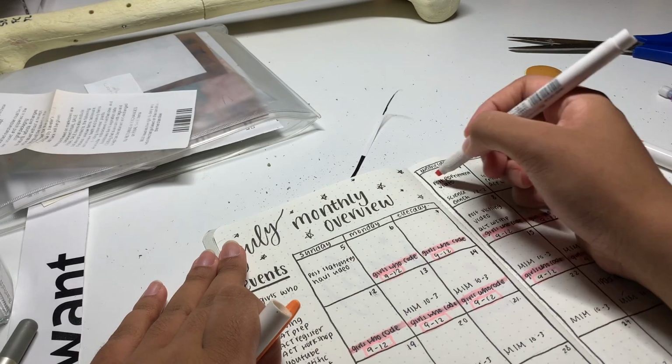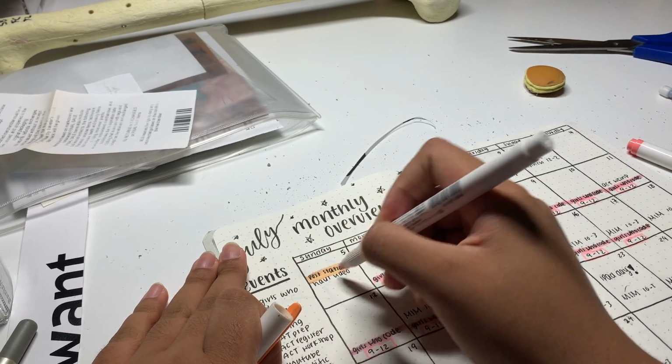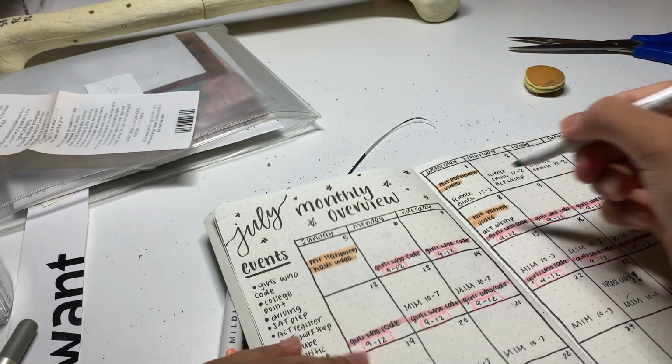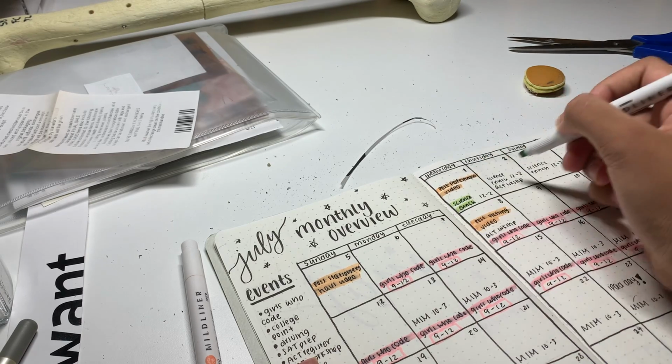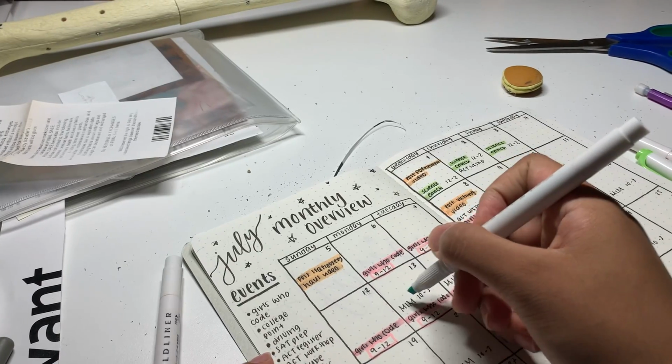I am also very into color coding. I think that it's a great way to organize everything. It looks like a rainbow threw up all over my page, but I mean, it helps a lot, and I recommend that you guys try it out too if you're having difficulties in organization and such.